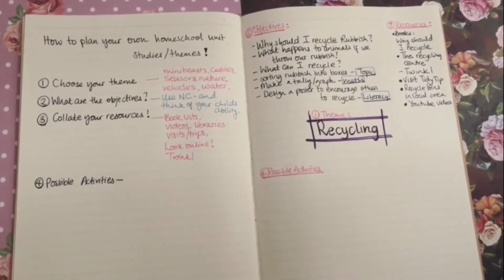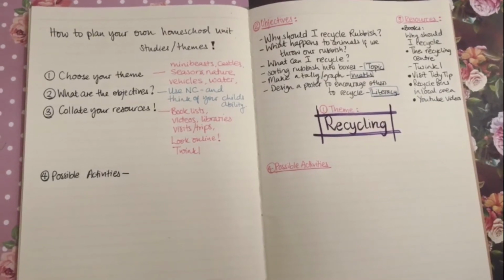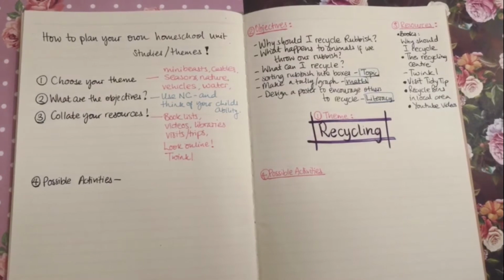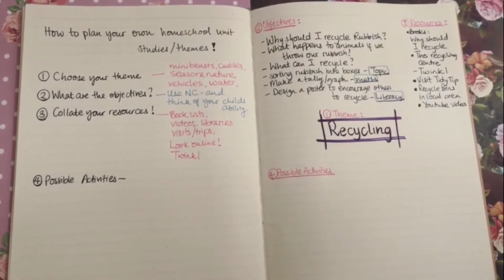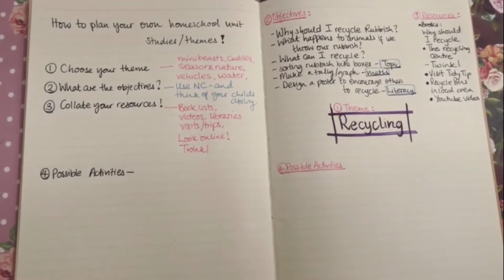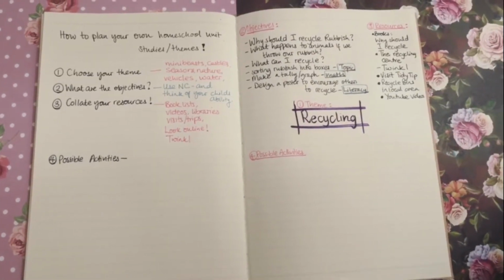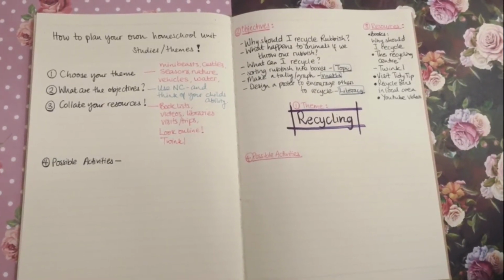Okay, back to the steps. The next step, step number 4, is think up your possible activities. Now, word of warning here, if you're going to check online, you're going to get obsessed because there's so much on Pinterest. The key is, how are you going to limit the activities that you find?